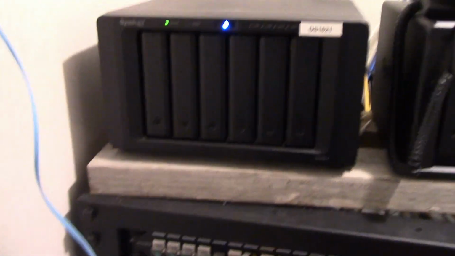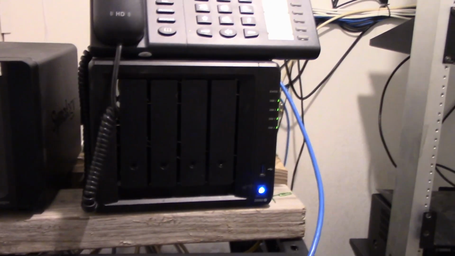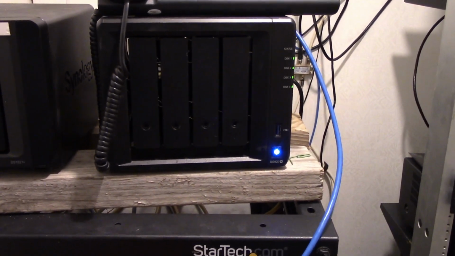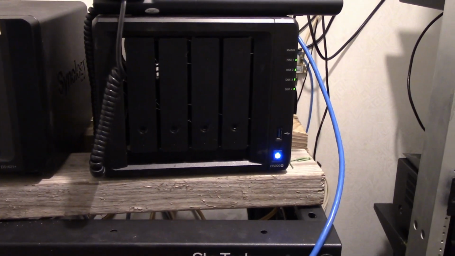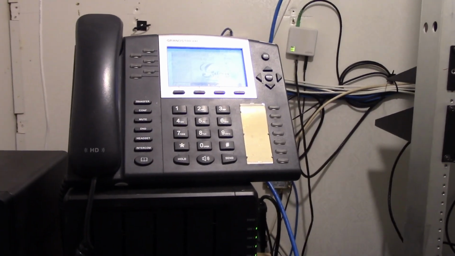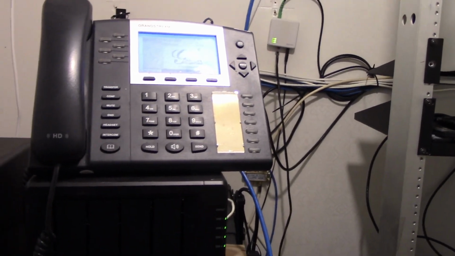So here's my DS1621 from Synology. This Synology NAS is the backup of another client's NAS. I have their backup NAS here at my home rack. I've got a VoIP phone in here, in case I need to call somebody when I'm here. It's an old Grandstream GXP 2120.